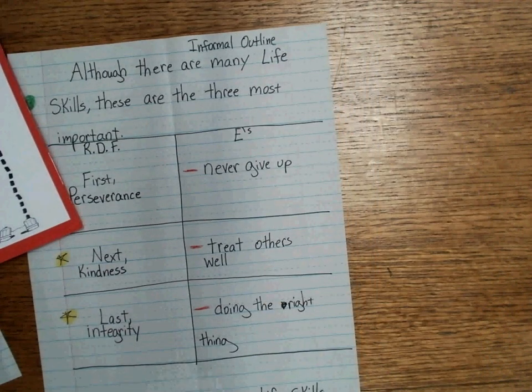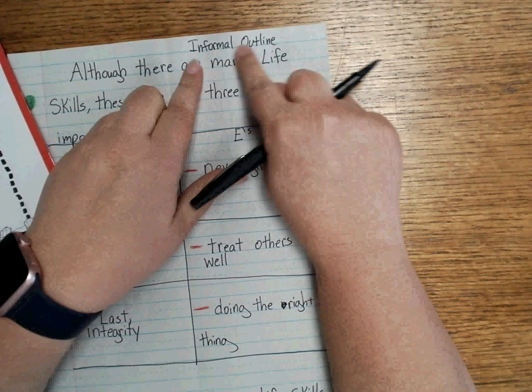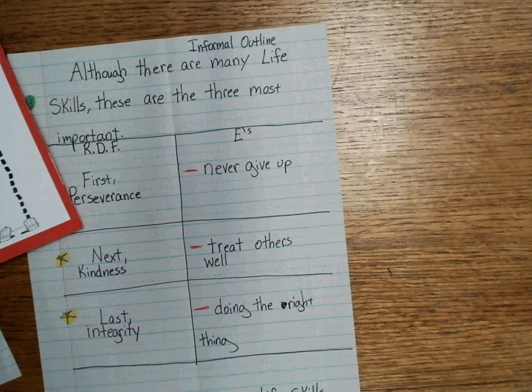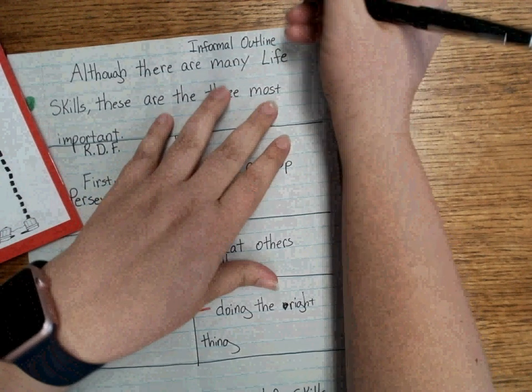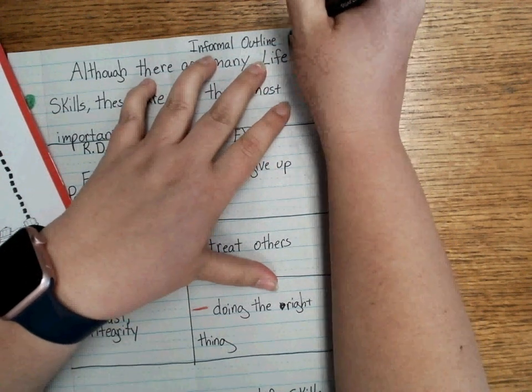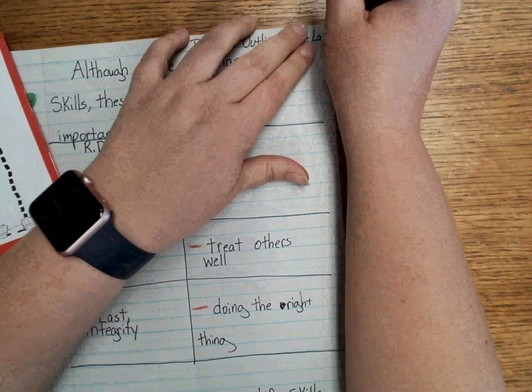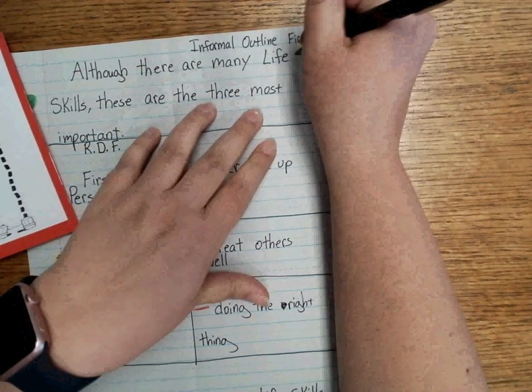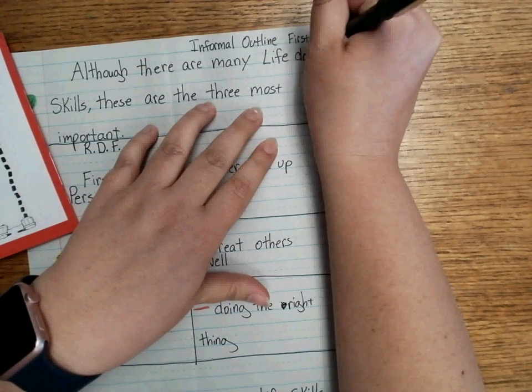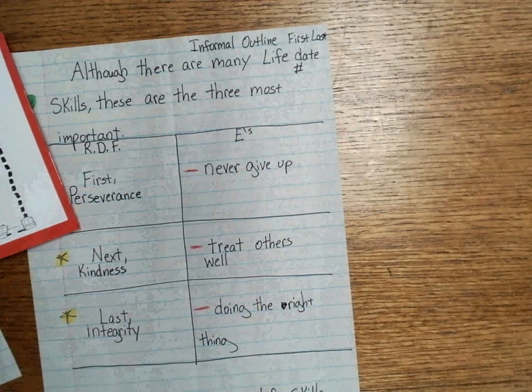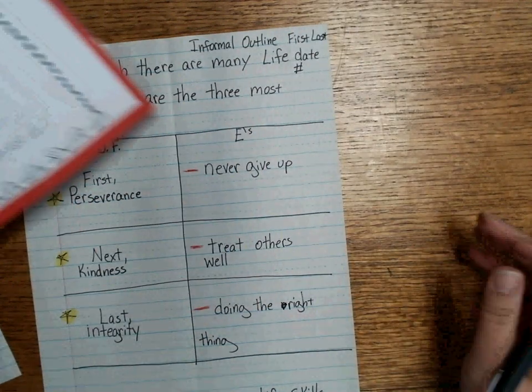Nope, I did not. So I'm going to go back. Normally, the students are not going to write informal outline. I just wrote it there so you knew what this step was called. So students would normally write their first, last, the date, and their class number.